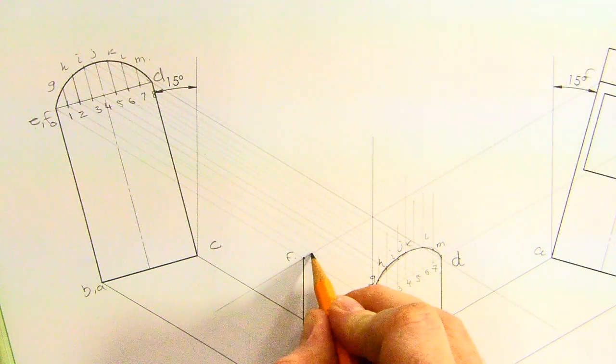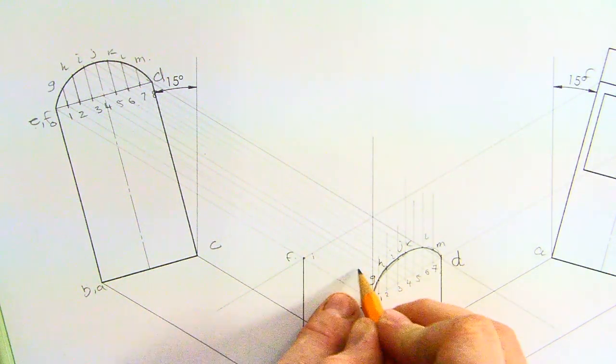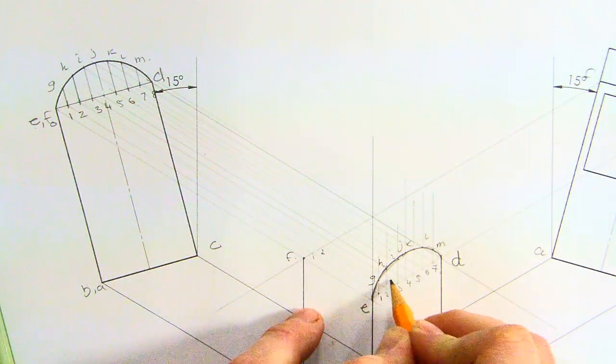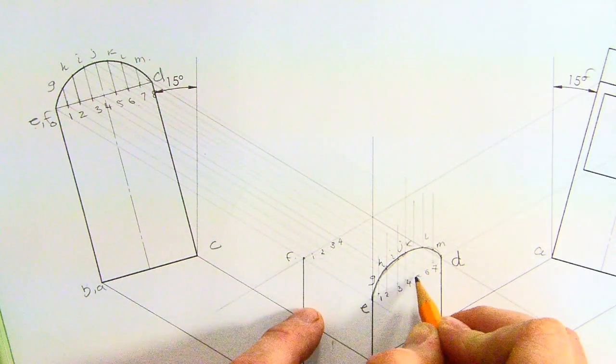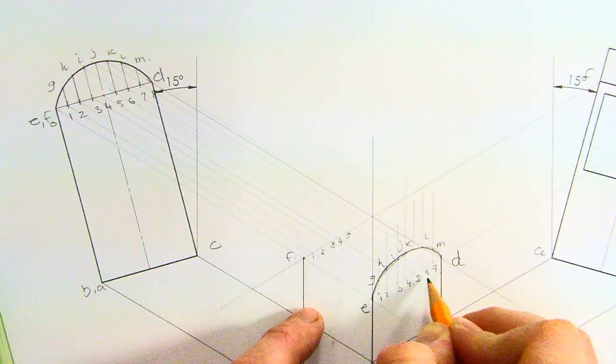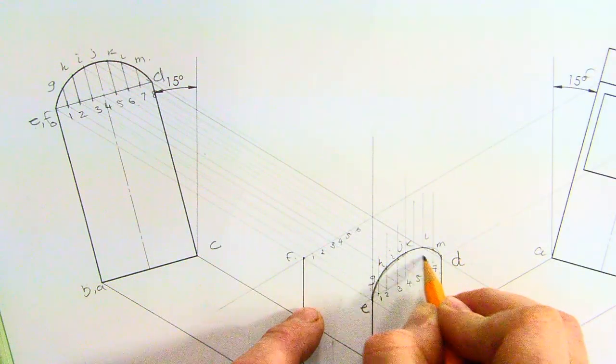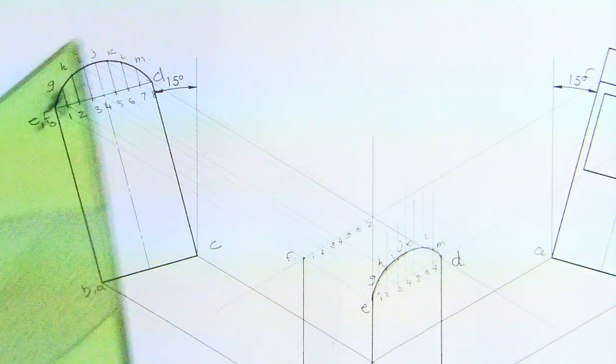Those points are still here again. 1, 2, 3, 4, 5, 6, and 7.